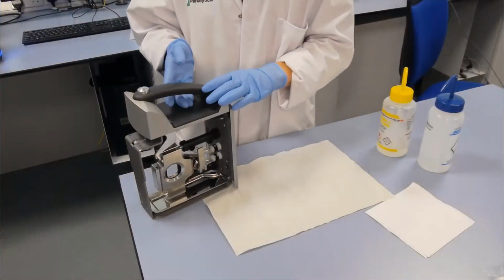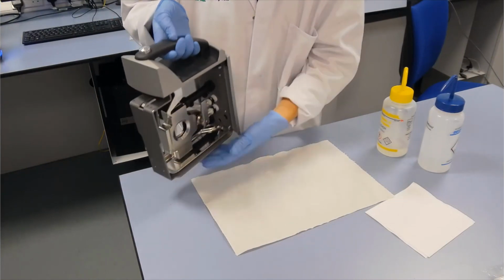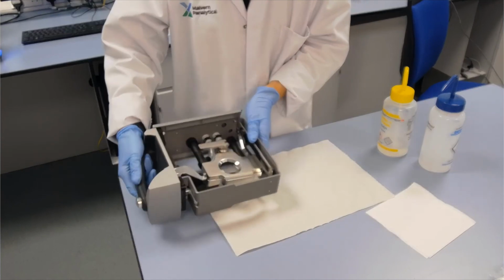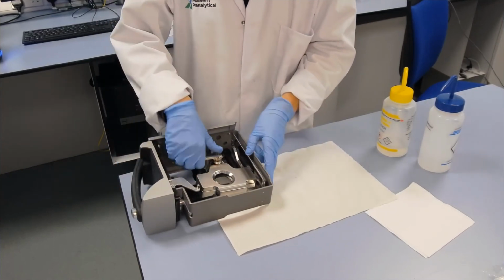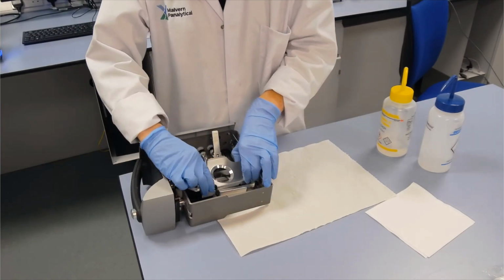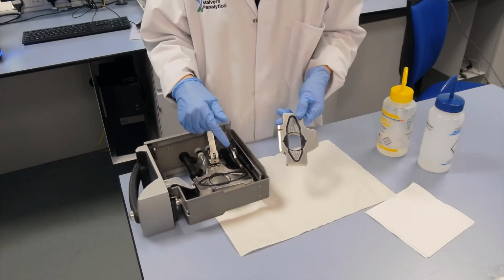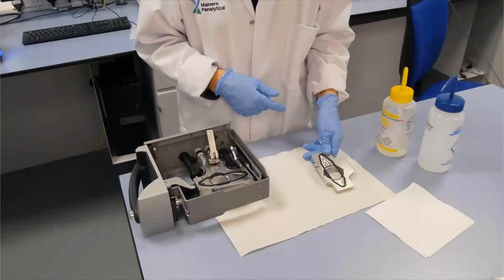So we've got the cell on the bench now. What I'm going to do is show you how to clean the windows in the cell. So I'm going to pop it down on its side, and then I can unlock the measurement cell, turn that round, and we can just split that cell in half. So you can see the insides of the flow path, and that's the bit that we're going to clean.